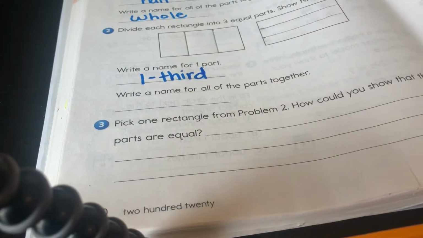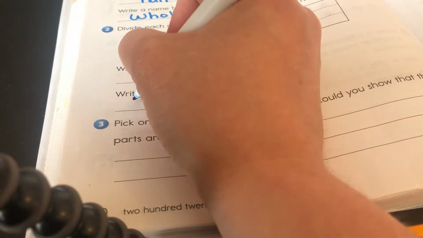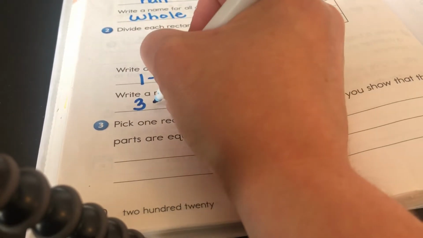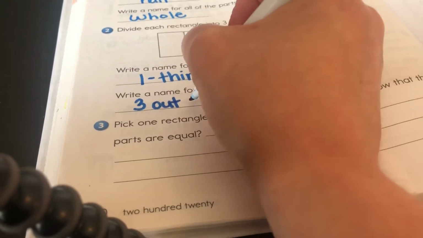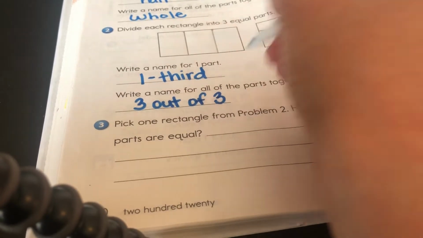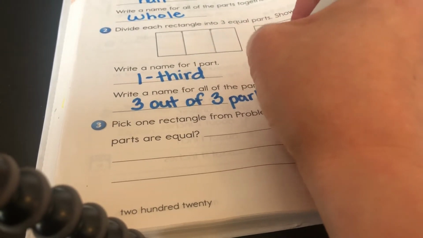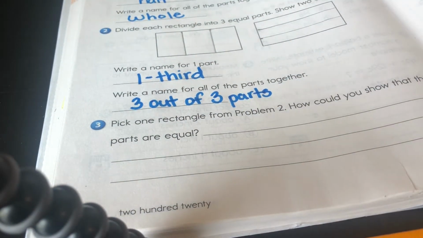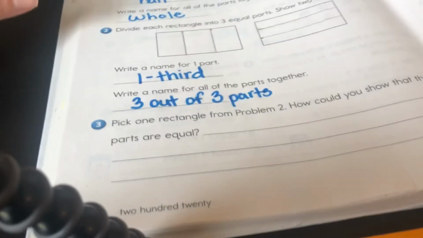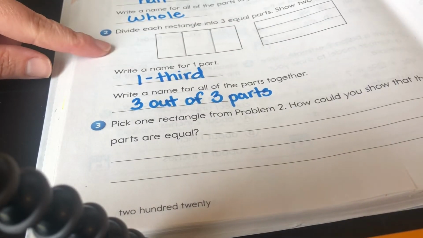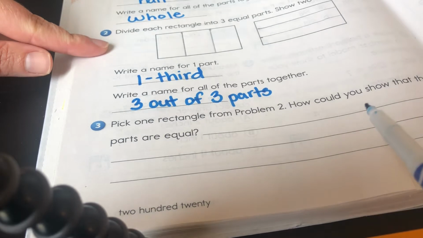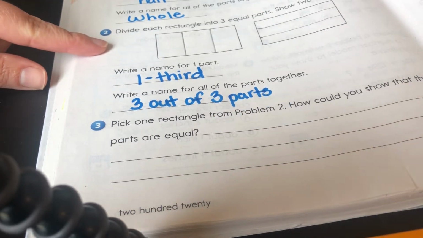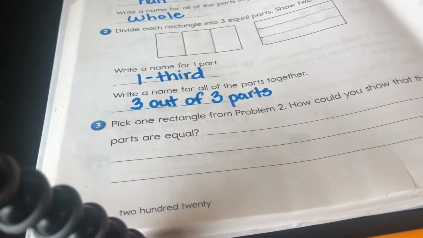That's the one I chose. And then for all of them, maybe I think this time I'm gonna say 3 out of 3 parts. It's okay. You kind of have to write off to the side. Pick one rectangle from problem number 2. How could you show that the parts are equal? What do you think? How could you show that the parts are equal?